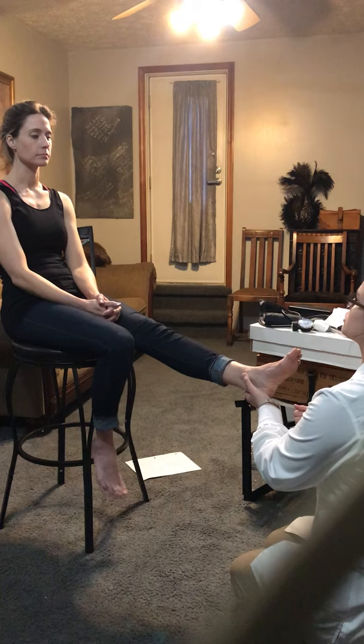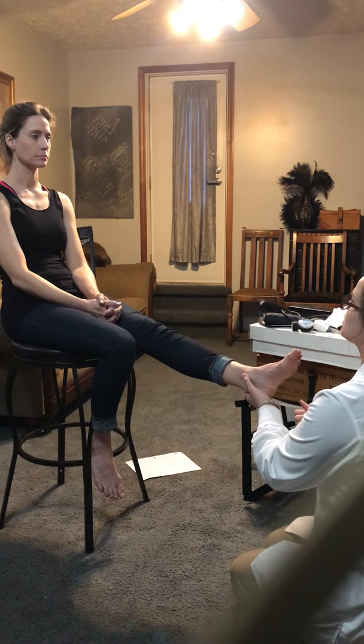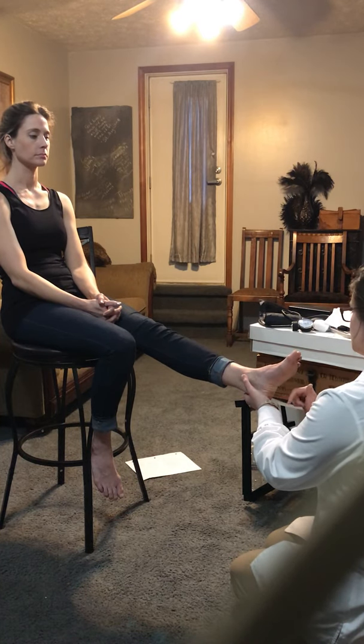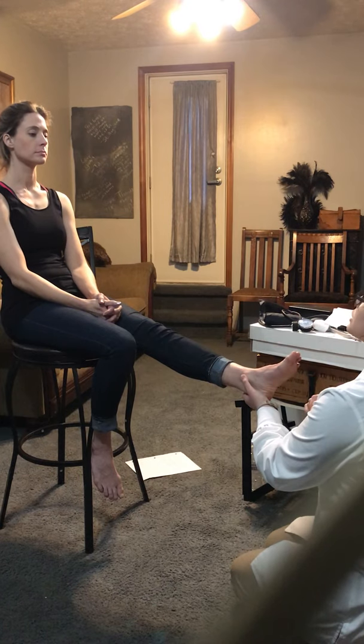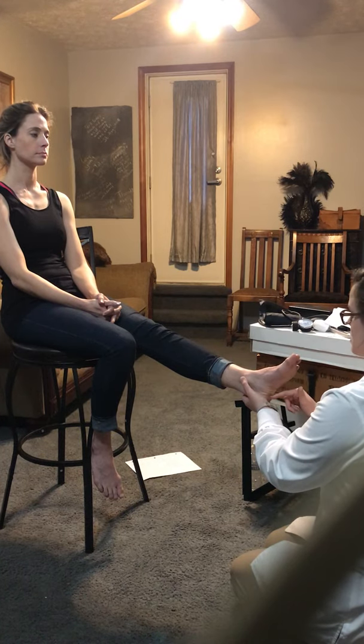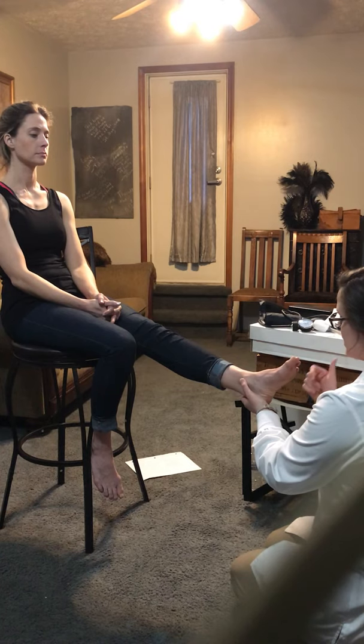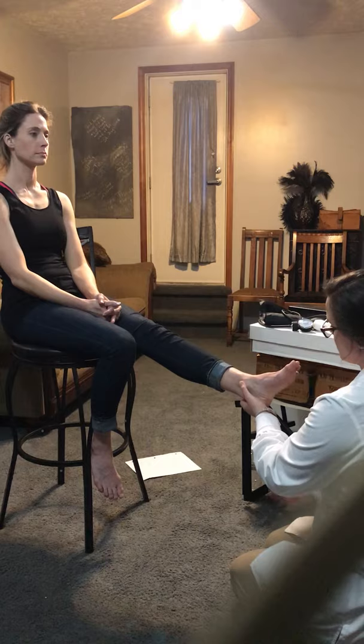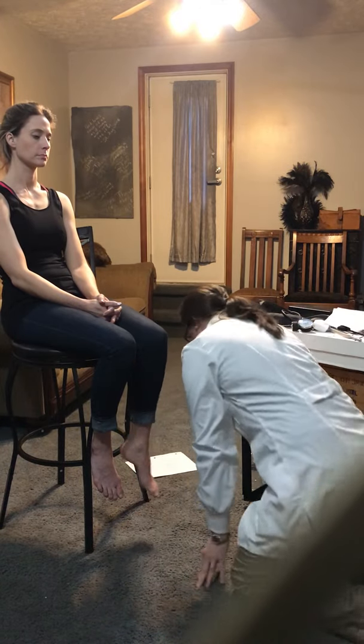Don't try to make any extra movements, just do what you do. Okay, so I'm not getting any fanning of her toes, which is good, and she is negative for the Babinski reflex.